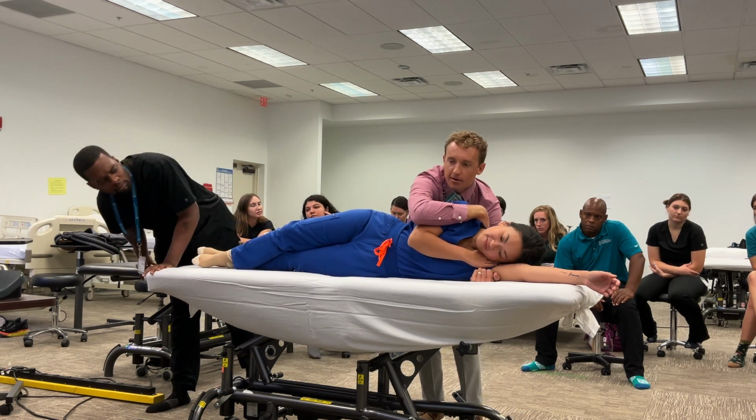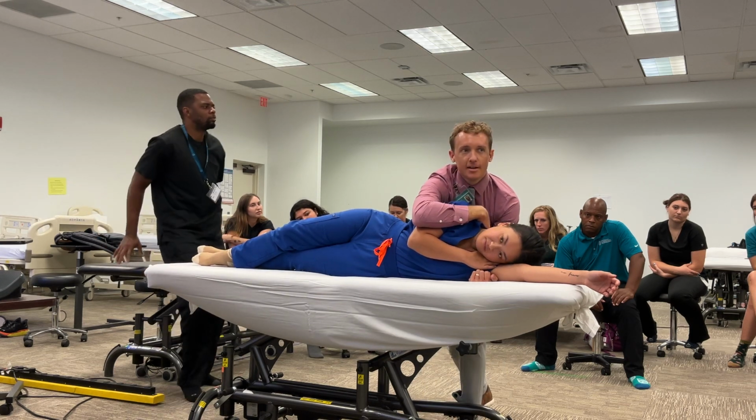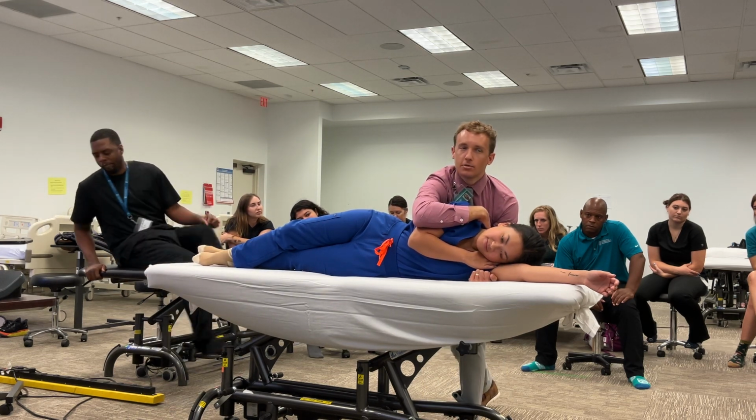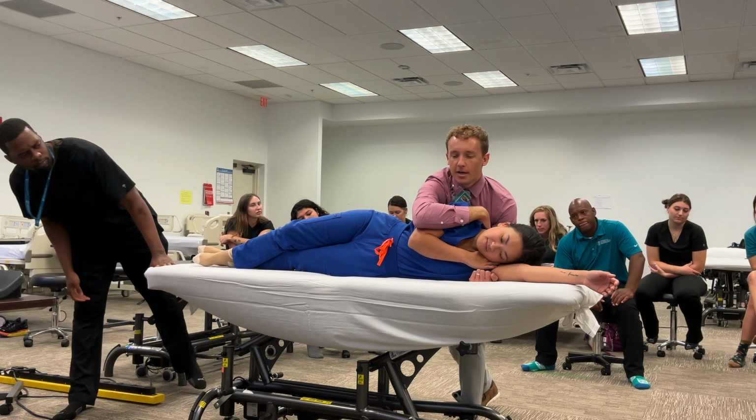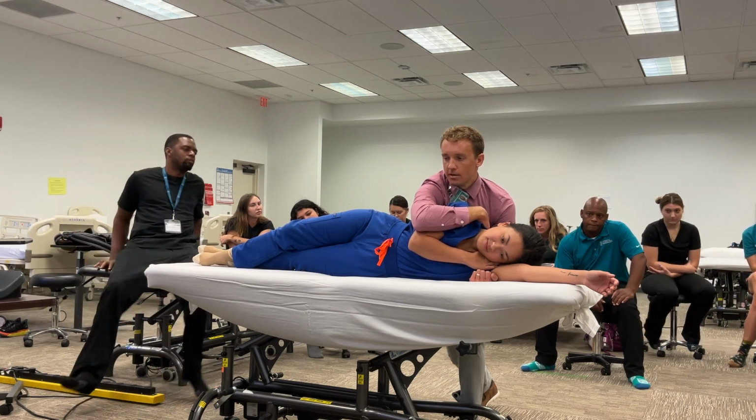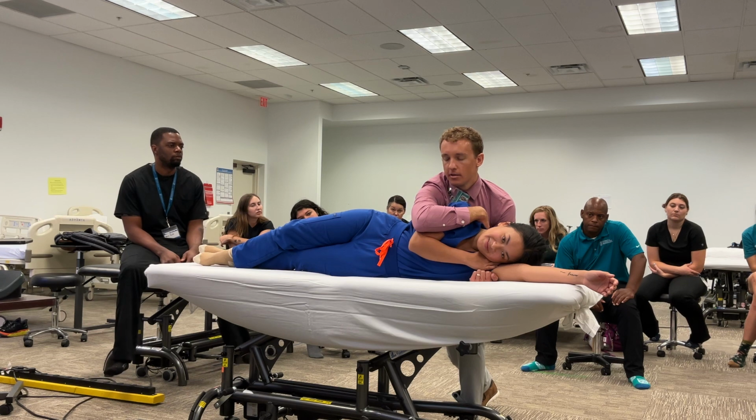I'm gonna keep my top arm where it's at, my feet just switched to a, what stance is this? Okay, I'm gonna move her towards me. Help me as much as you can. 1, 2, 3.